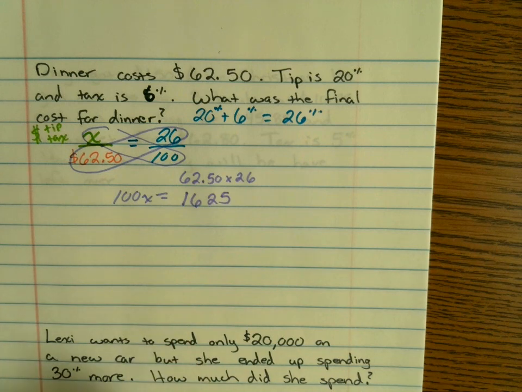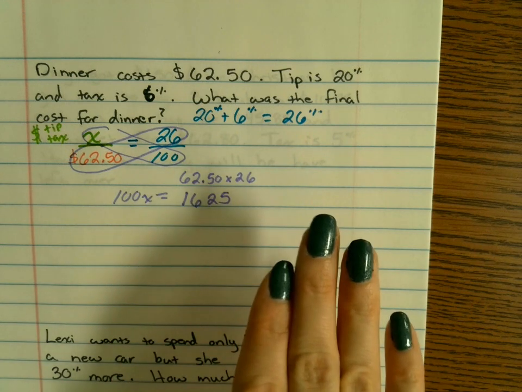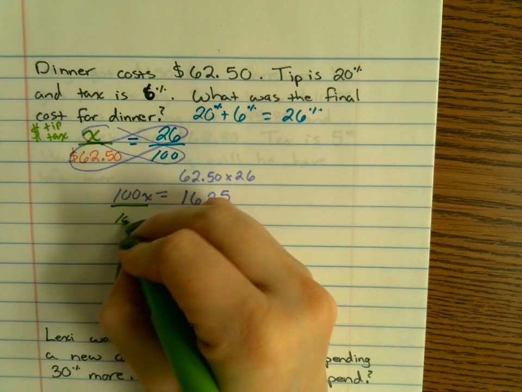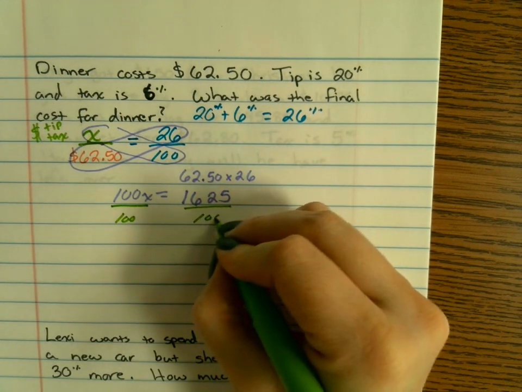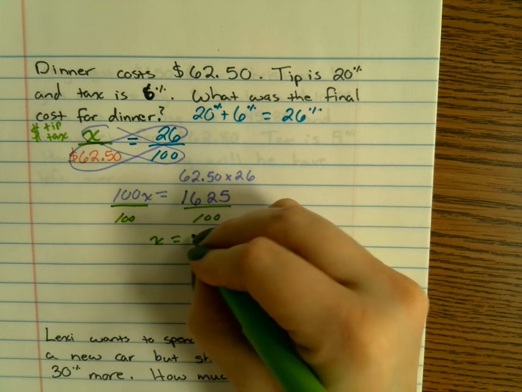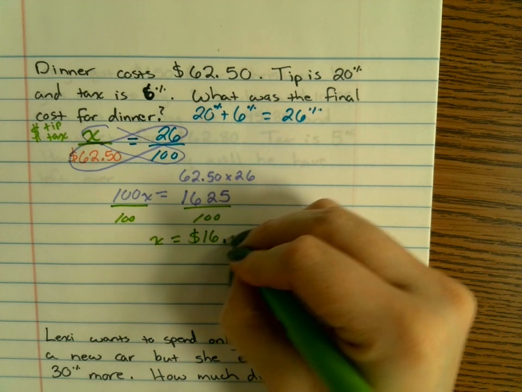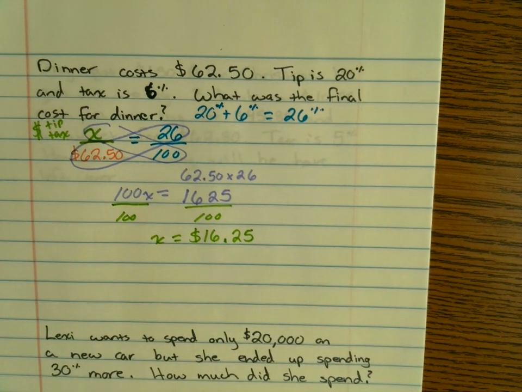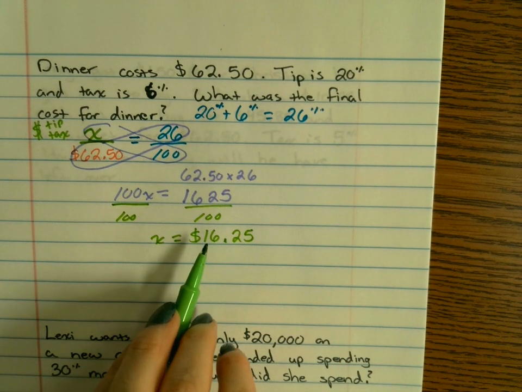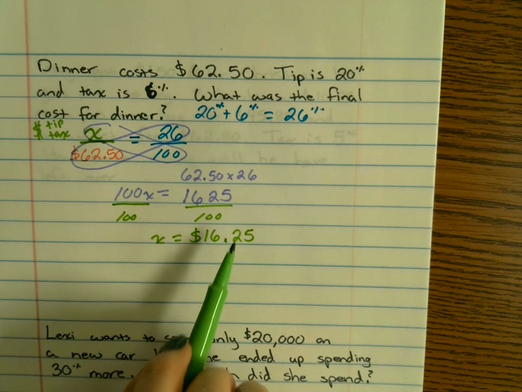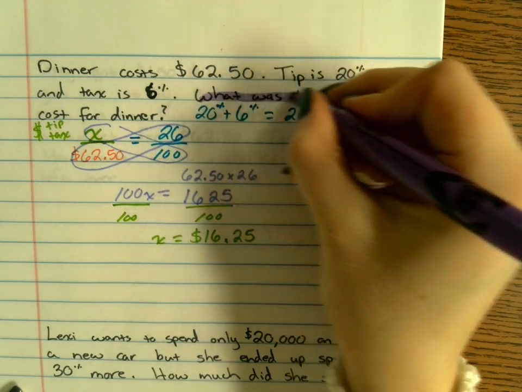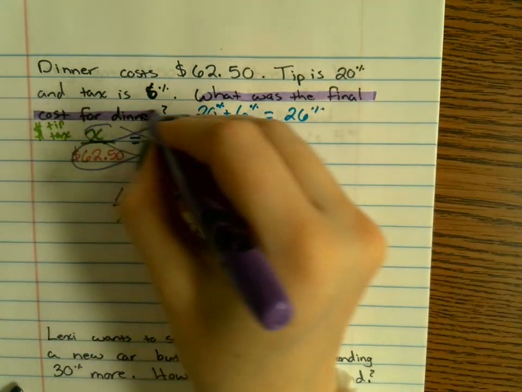We're not done. Some of you sit there and you stop right there, and that's not finished. You then have to divide by 100. So once you divide it by 100, you're going to get $16.25. Be aware that that will be an answer choice, because they think that you'll stop there. But remember, the question is asking you, what is the final cost? What is the final cost for the dinner?